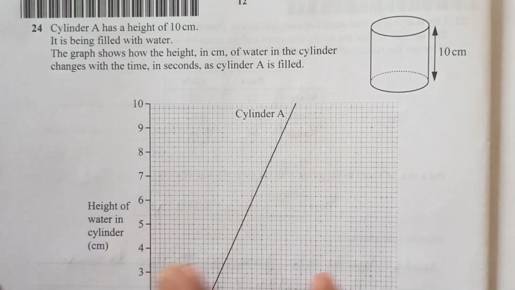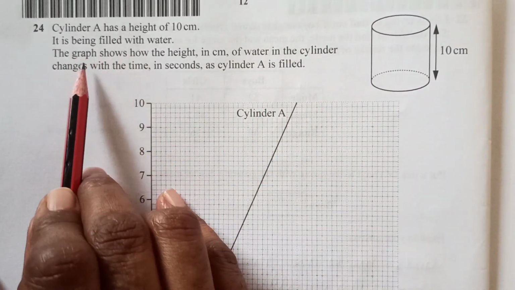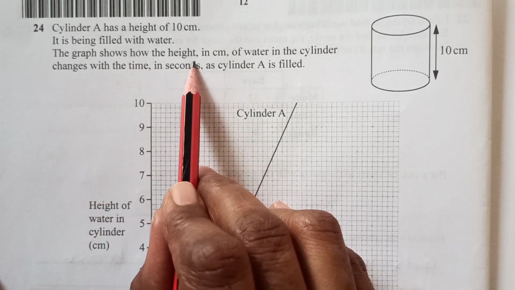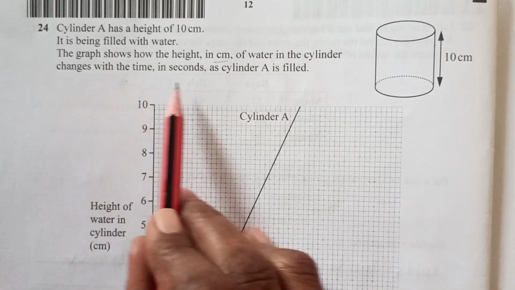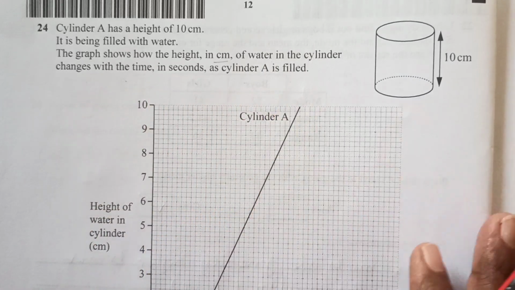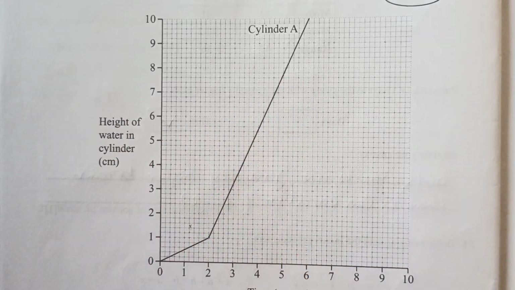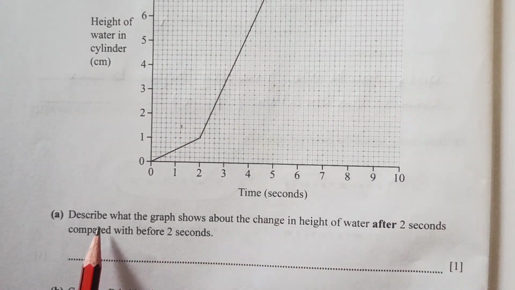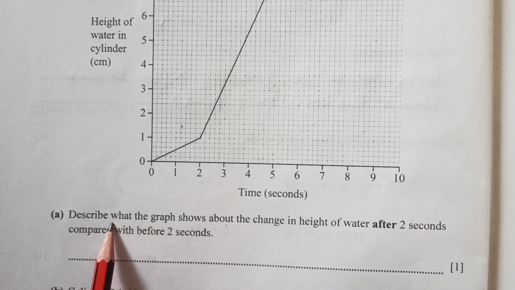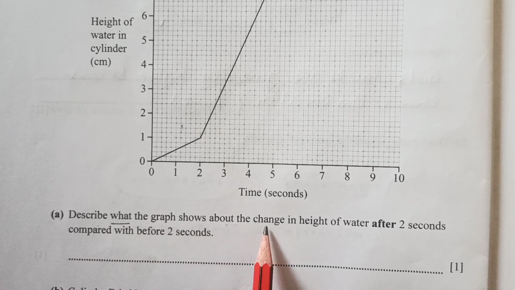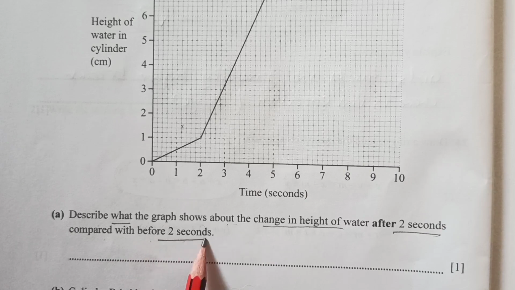Question 24, cylinder A has a height of 10 centimeters. It is being filled with water. The graph shows how the height in centimeters of water in the cylinder changes with time in seconds as cylinder A is filled. So here is the height of the water that is being filled in the cylinder. So the question is, describe what the graph shows about the change in height of water after 2 seconds compared with before 2 seconds.